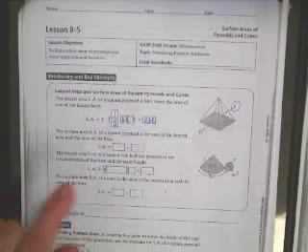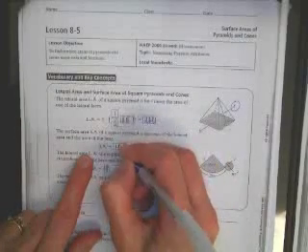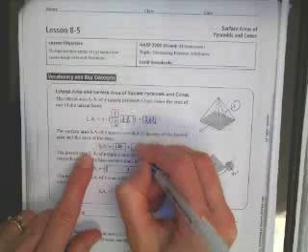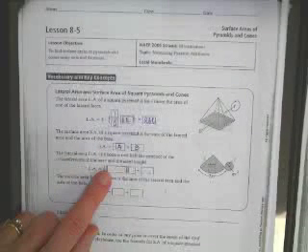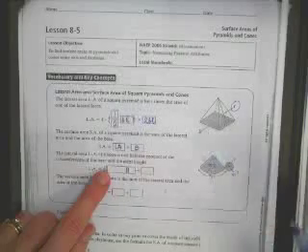The surface area of a square pyramid is the sum of the lateral area and the area of the base, so just B. In this case, it would be the side squared, because it's a square.